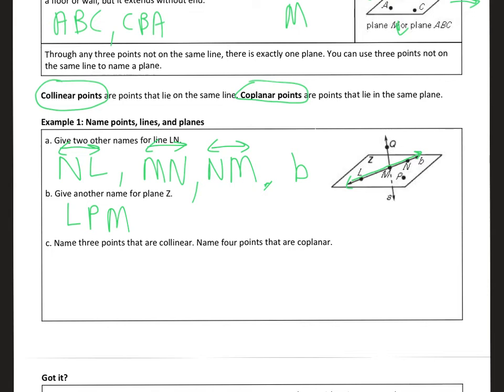L, P, and M aren't all on the same line. I could use LPN and any variations of those. So those are kind of interchangeable. As long as I pick 3 points that aren't all on the same line, I'm good, okay? So I know I gave you 2, another name. You don't have to give me 1, really. So just think about it that way.